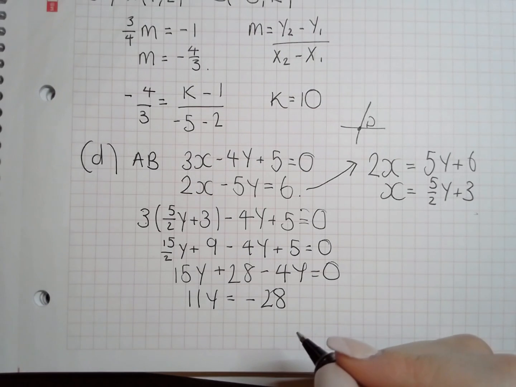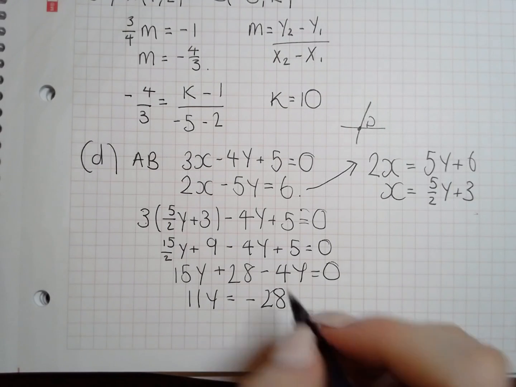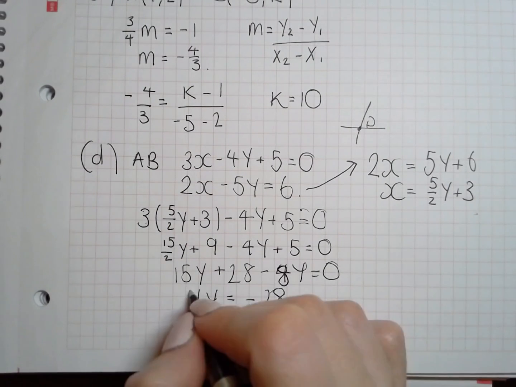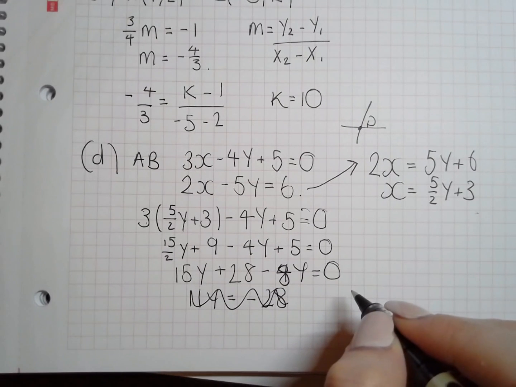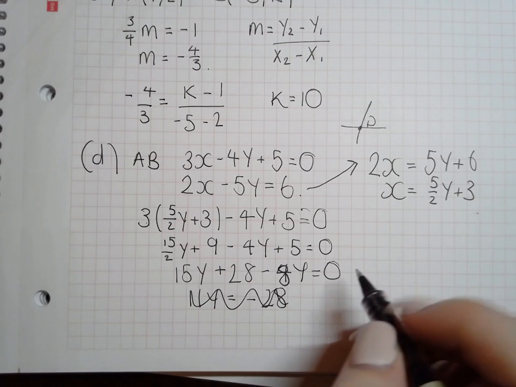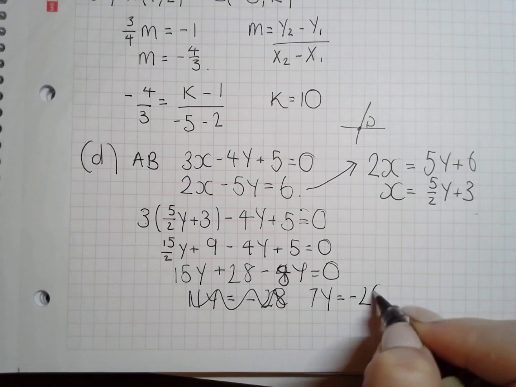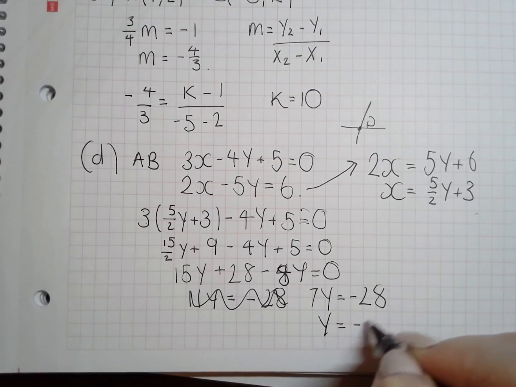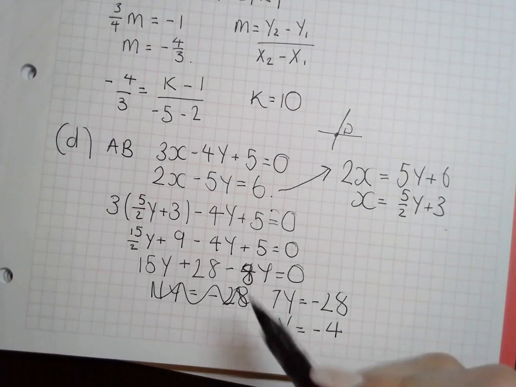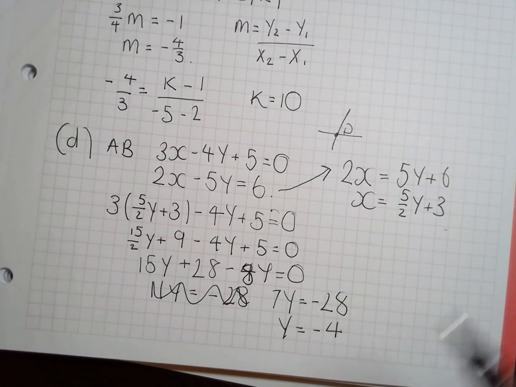15, 9 minus 4y. This is supposed to equal minus 4. 15y. Oh, this is supposed to be 8 here. So 15y minus 8y is 7y equals minus 28. So y equals minus 4. Yeah, so that's how easy it is to make a simple, quick mistake. So you need to just be really careful with that.